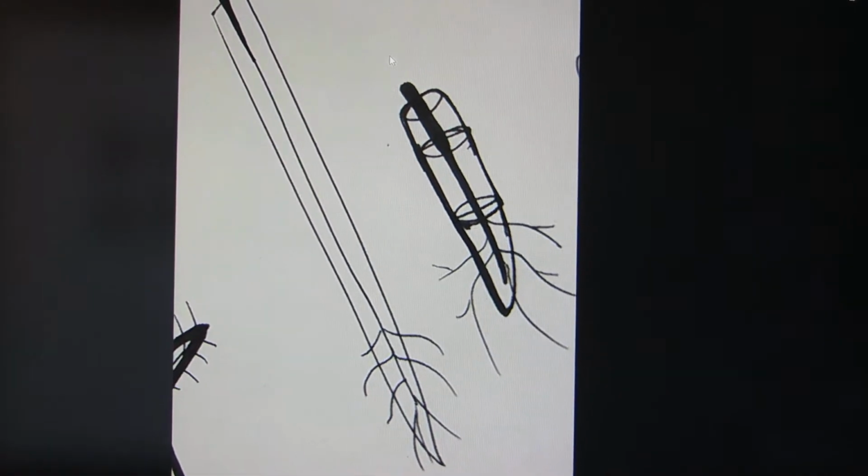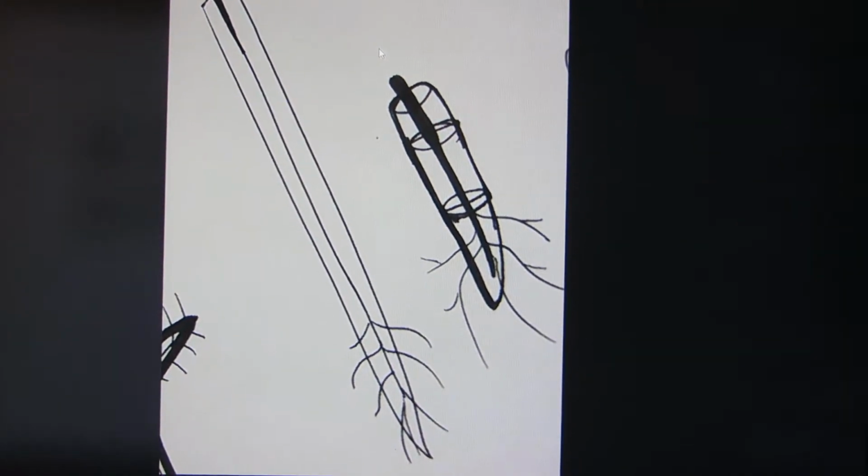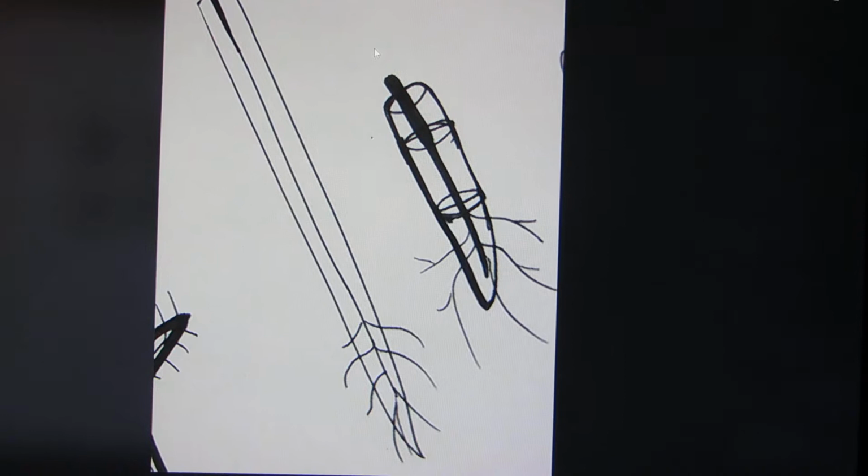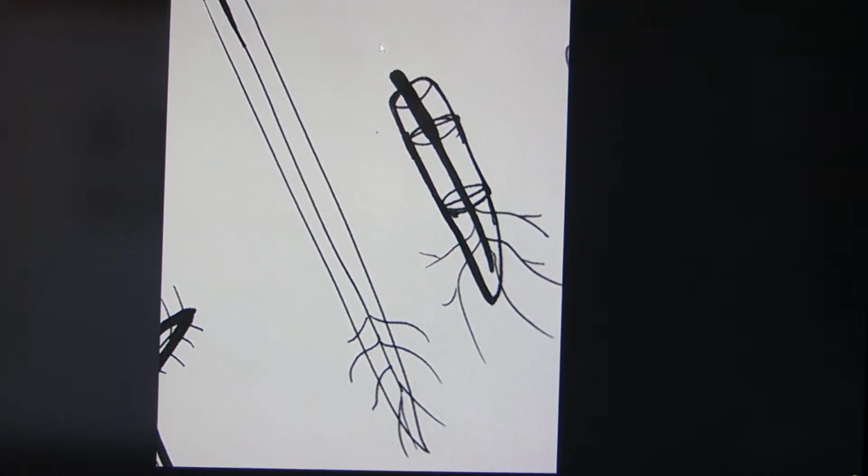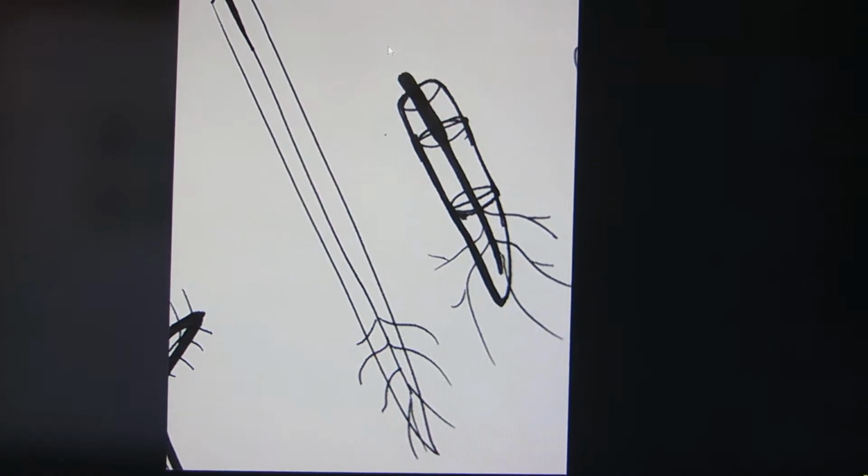There's a cross-section of a root where the rootlets are emerging from the tip. Those rootlets drink the water for the plant, and the roots don't branch except for at the tips.